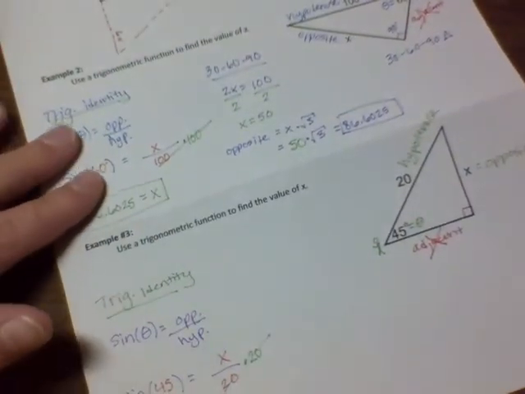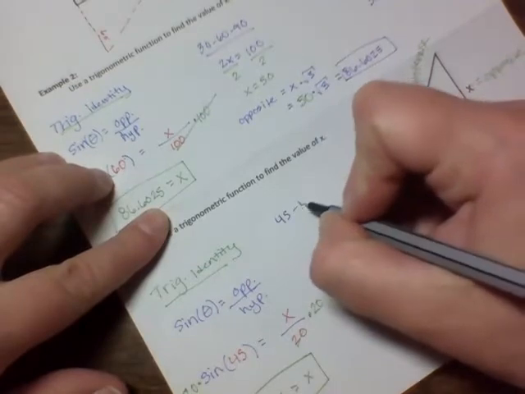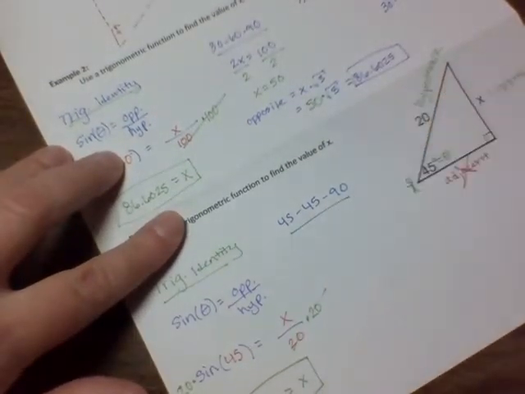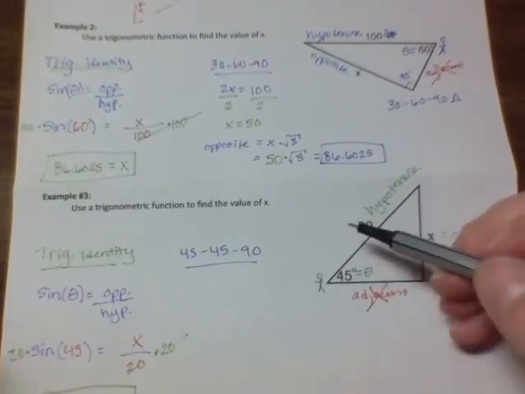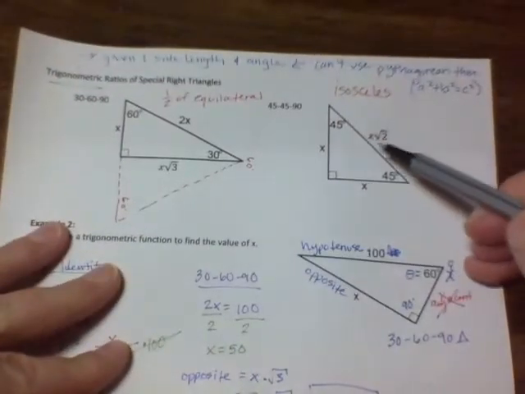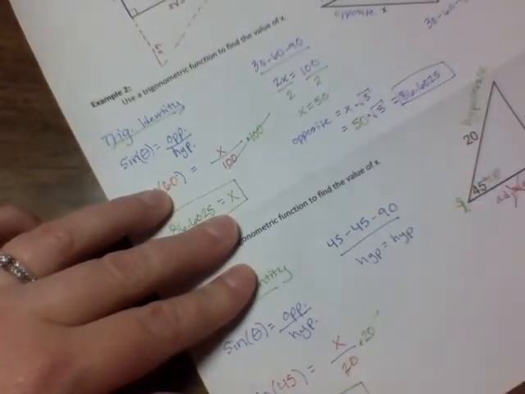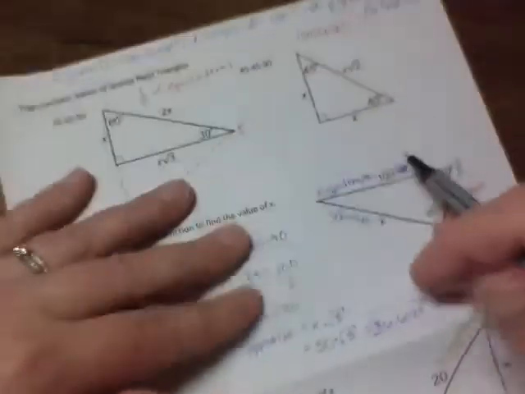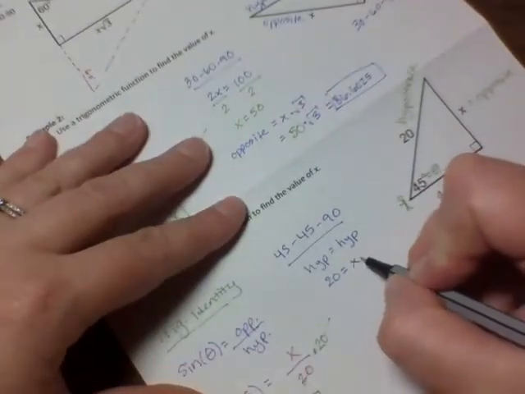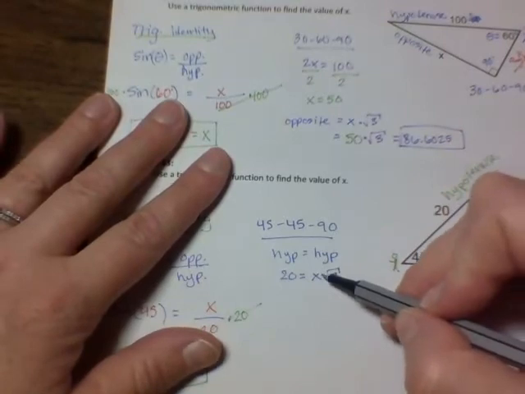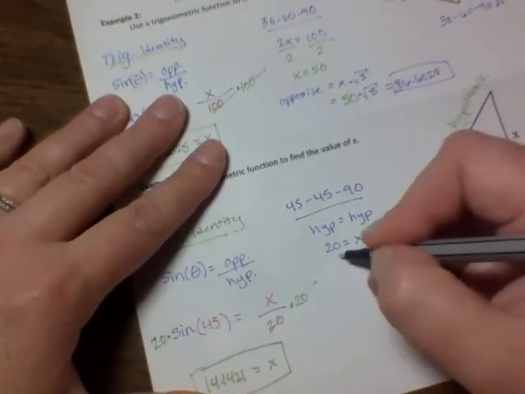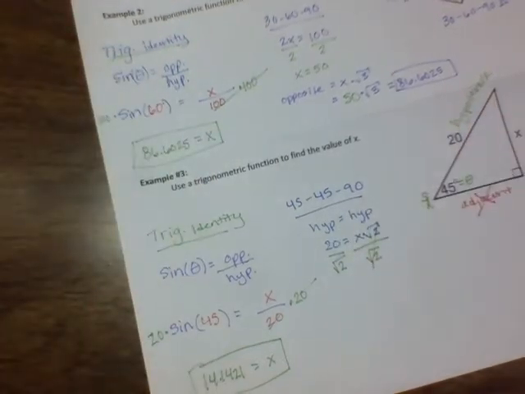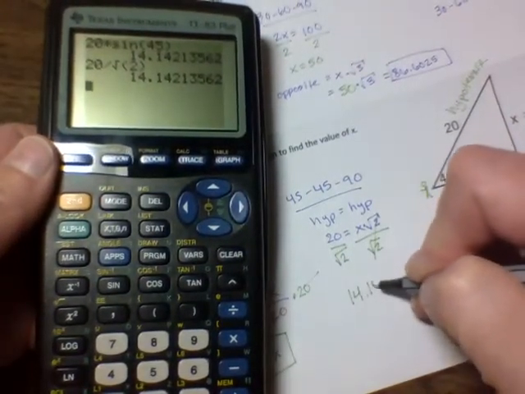All right, switching to the other idea of using the 45, 45, 90 triangle. If we use this idea, that means that we need to understand that if 20 is the hypotenuse, 20 equals x square root of 2. So the hypotenuse is equal to the hypotenuse, which means that 20 from the diagram is equal to 20 from the reference triangle. So if 20 equals x times the square root of 2, we can go ahead and solve for x by dividing by the square root of 2. If you divide by the square root of 2 on the right side, you'll cancel it. But on the left side, 20 divided by the square root of 2 leaves you with the number we just got before, 14.1421.